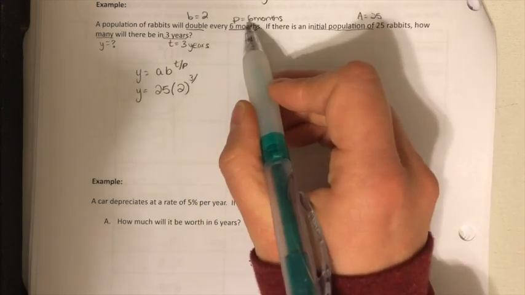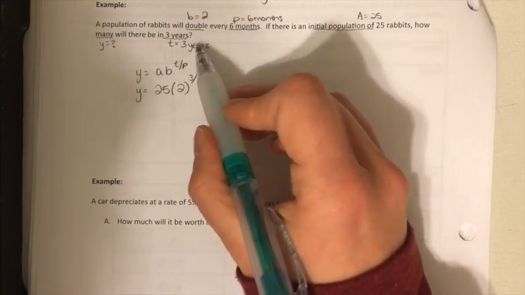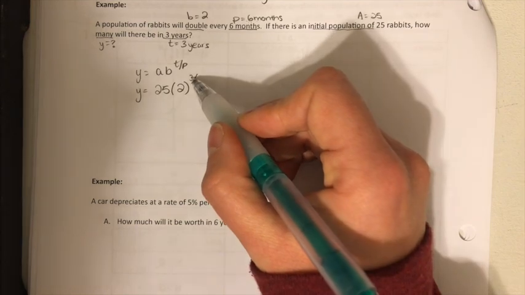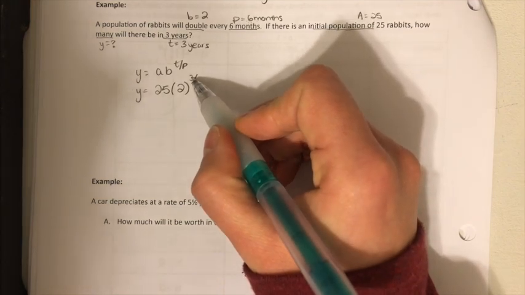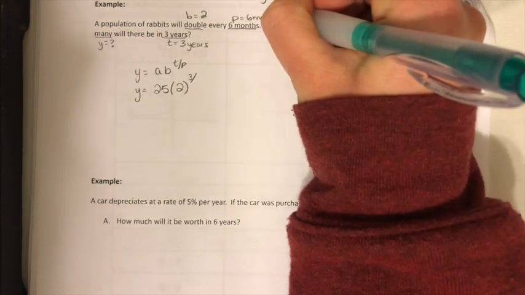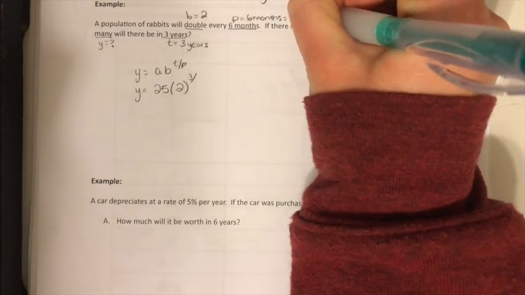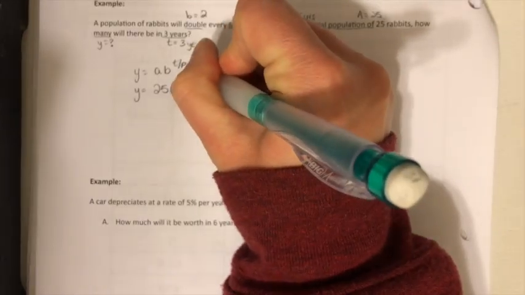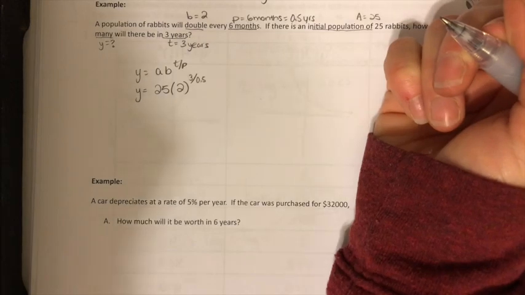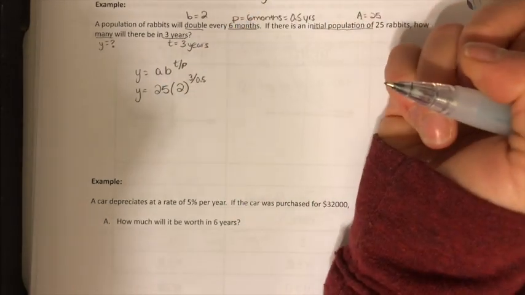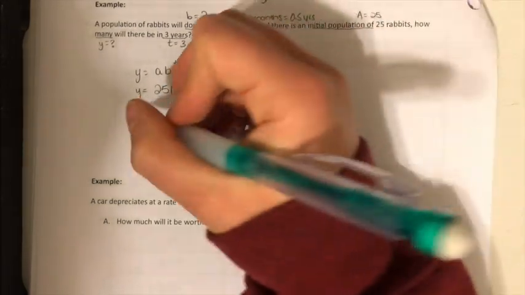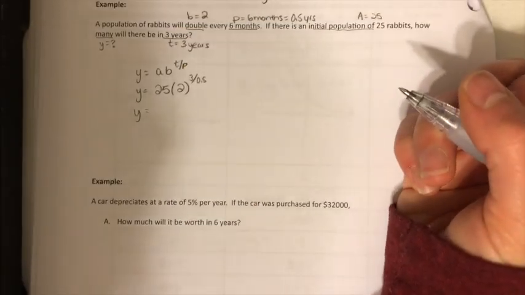And then p is 6 months, but remember that these two need to match. I could have either converted 3 years to months, which is harder in my opinion, than turning that into 0.5 years. So these two have to match those units.